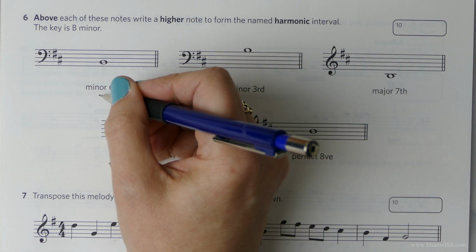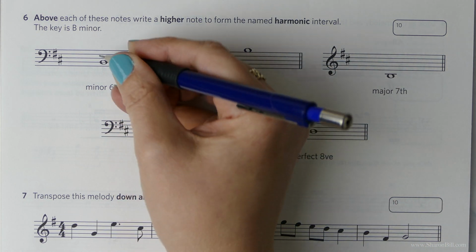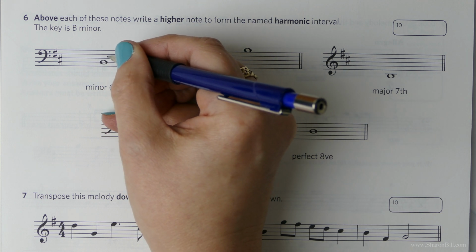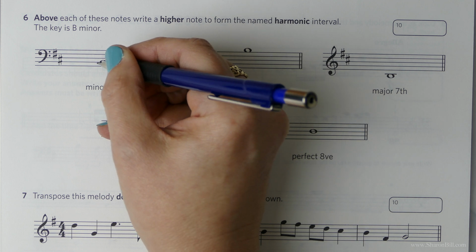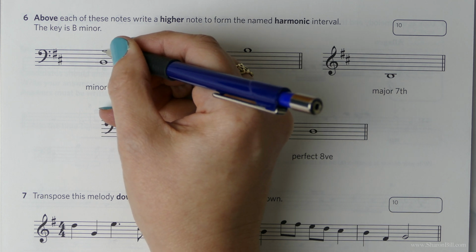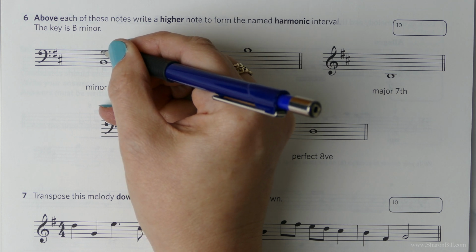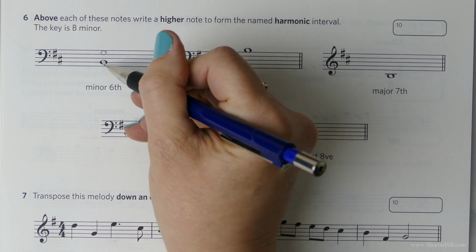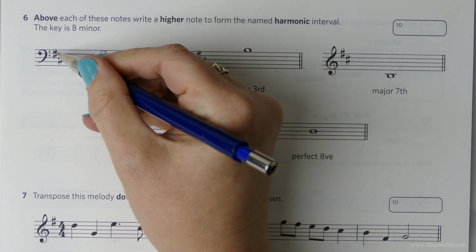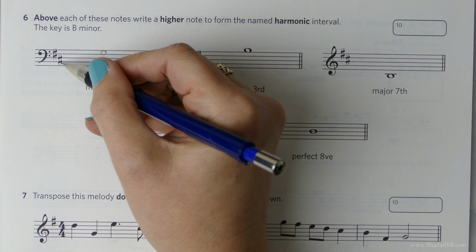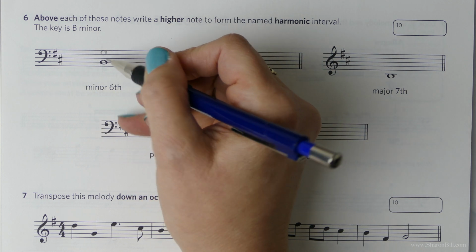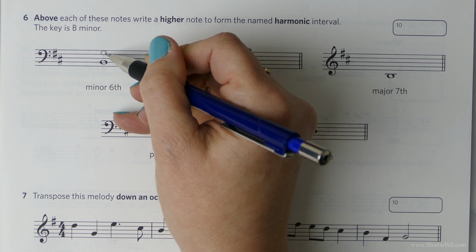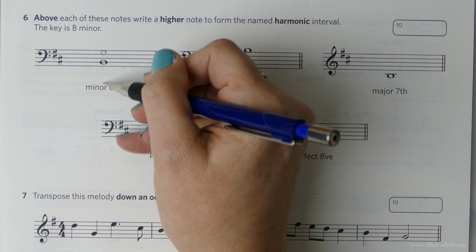So the first job is we need to create a sixth. So counting from this B, 1, 2, 3, 4, 5, 6, B, C, D, E, F, G. So there's our sixth, and now we need to figure out that we've definitely done a minor sixth. Now B minor has a key signature of F sharps and C sharps, and so G natural is part of that minor scale. B major would have a G sharp, so this is already a minor interval.